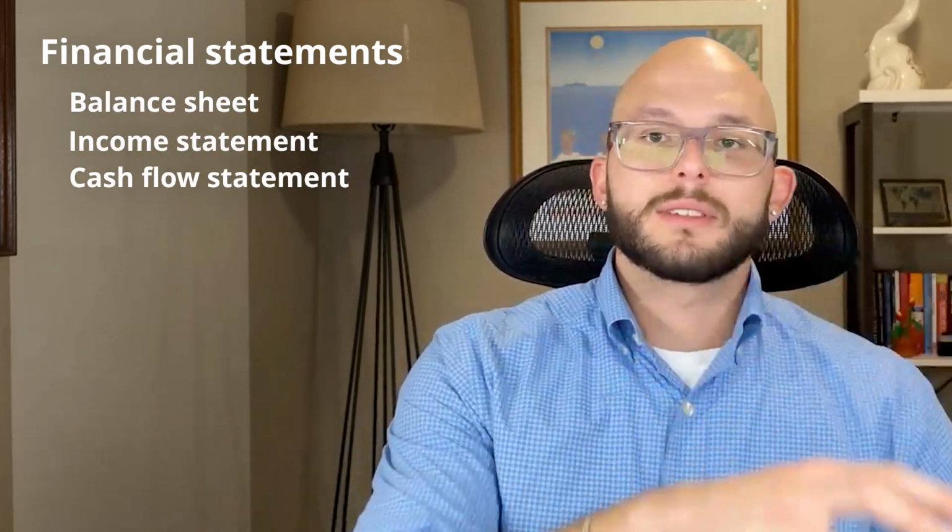So financial statements, the big 3 are balance sheet, income statement, cash flow statement. Balance sheet is going to show your business's assets, liabilities, and equities at a specific point in time. Income statement is going to give you detail on your revenues, expenses, and profits over a period of time. And then a cash flow statement is going to track the flow of cash in and cash out of your business over a period of time, right? That's important, obviously, because you want to know if you're going to have the money to make payroll. You're going to want to know what's going to happen when you hit a slow season. How are you going to keep the business going?